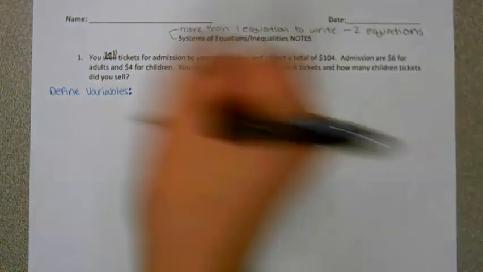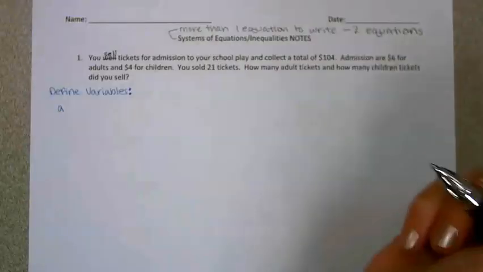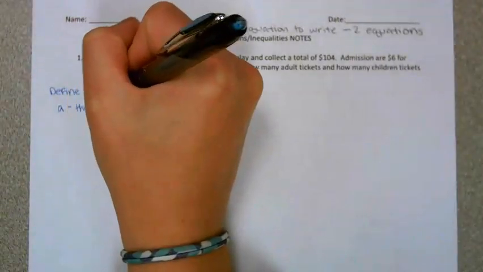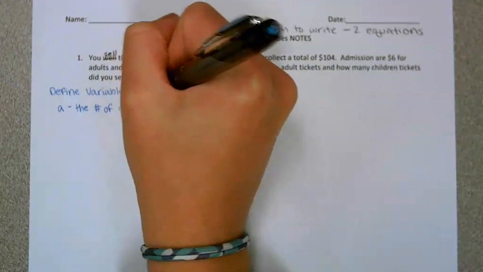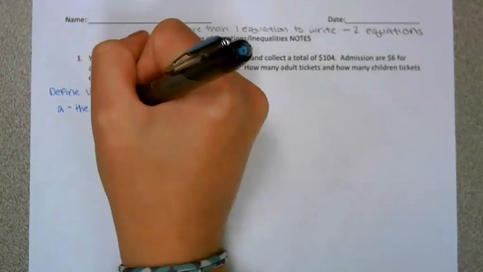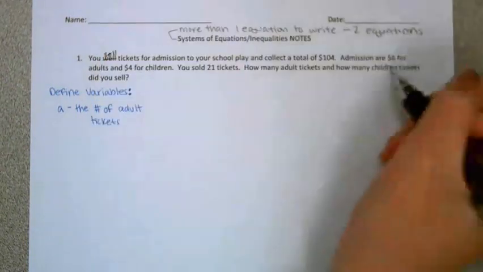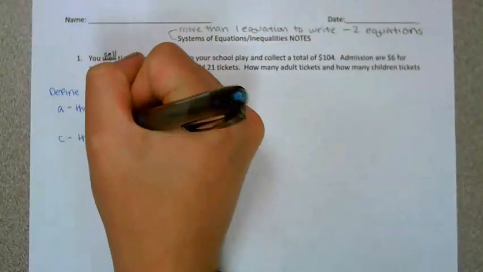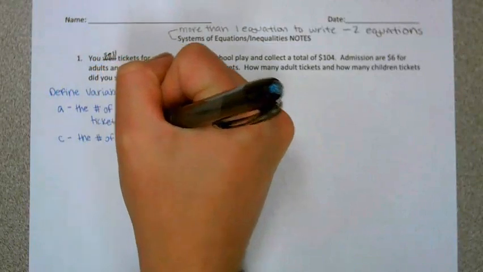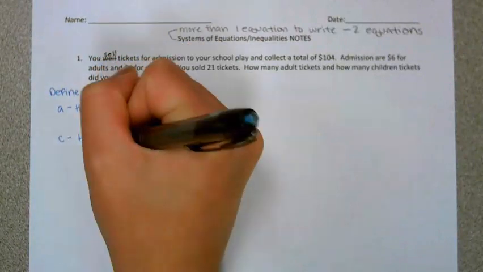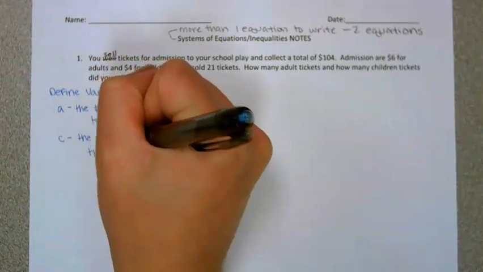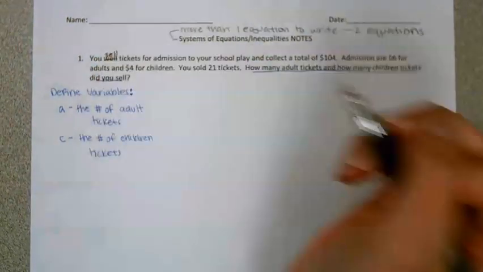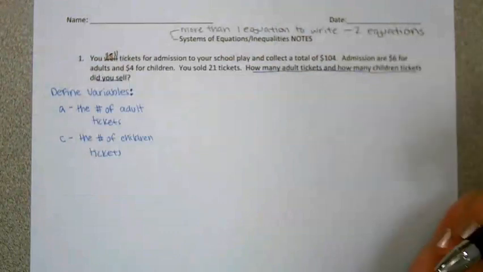I'm going to say A for the number of adult tickets, and then C for the number of children's tickets. And again, I got that from the question they asked to help me define my variables.